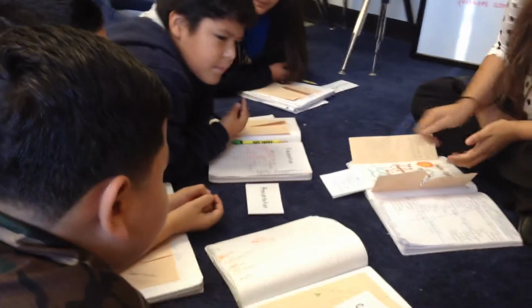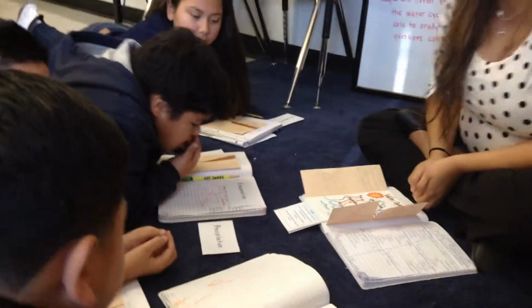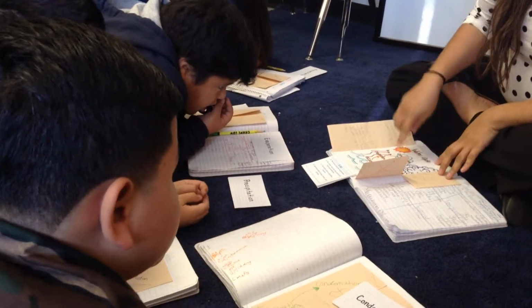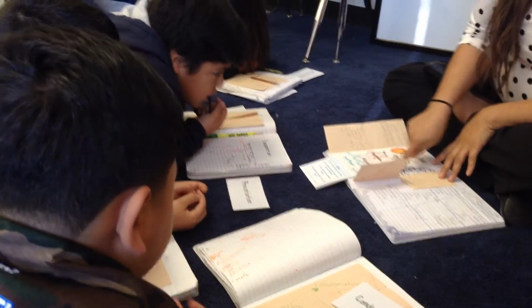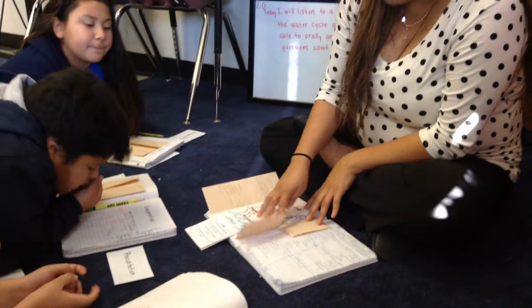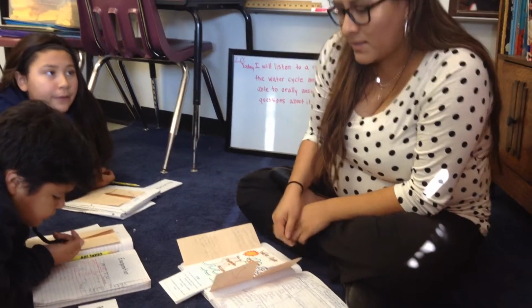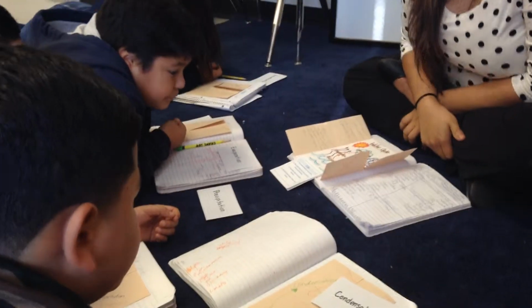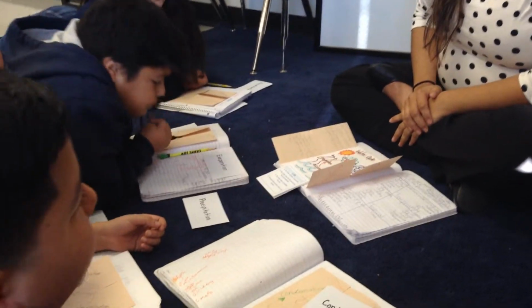Okay, let's look at the options. A says the water instantly evaporates. Would that be logical? If water instantly evaporated, then we wouldn't have precipitation, right? Sometimes it'll take years for it to evaporate. So let's look at C. The water stays in puddles forever. Is that true? No, because some puddles evaporate.